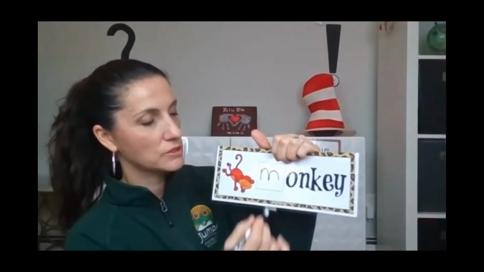Two more. We have monkey. What letter does monkey start with? M. And remember, M gets 2 humps. N gets 1. And the last one is zebra. Zebra begins with what letter? Z for zebra, okay?